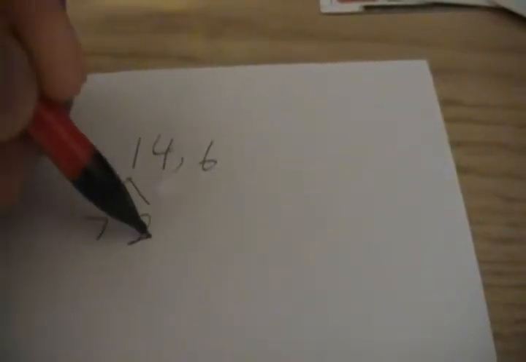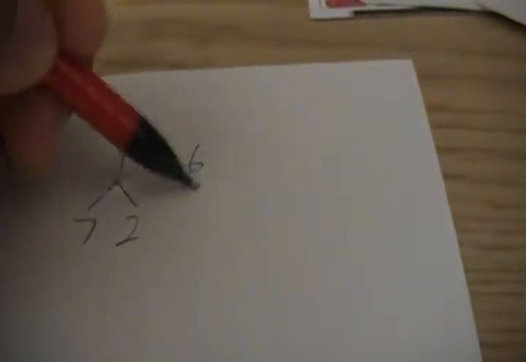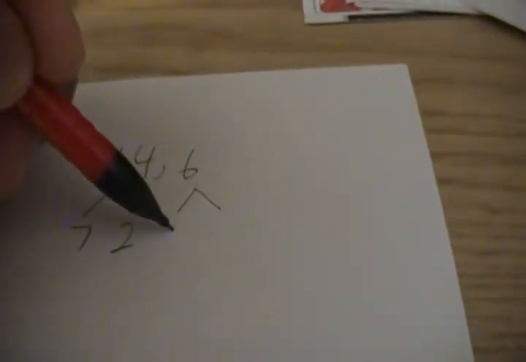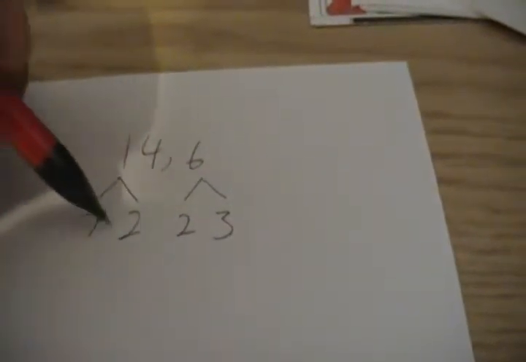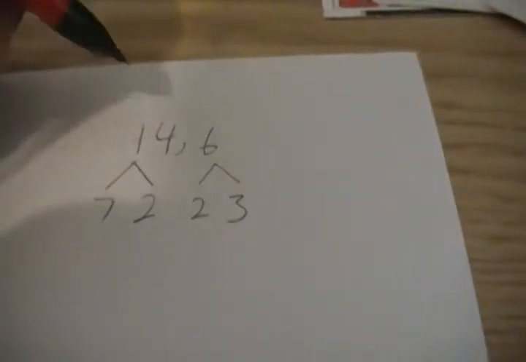So let's try another one. Let's try 14 and 6. So try doing that on your own. Okay, so now let's factor out 14, which is going to be 7 and 2, and 6, which is going to be 2 and 3. Are these prime? Yes, they are.